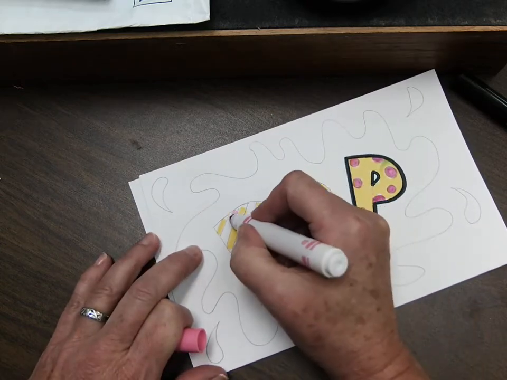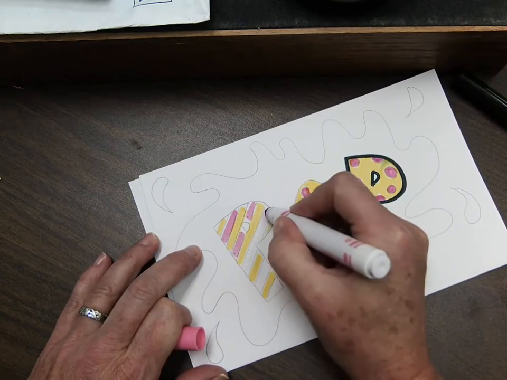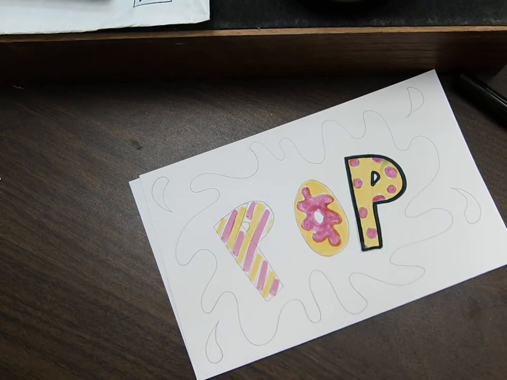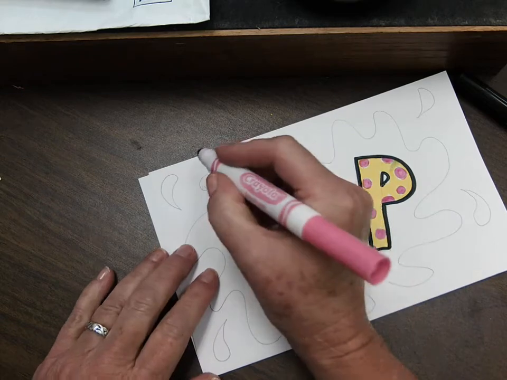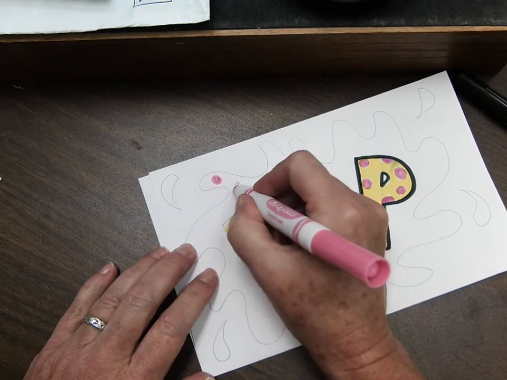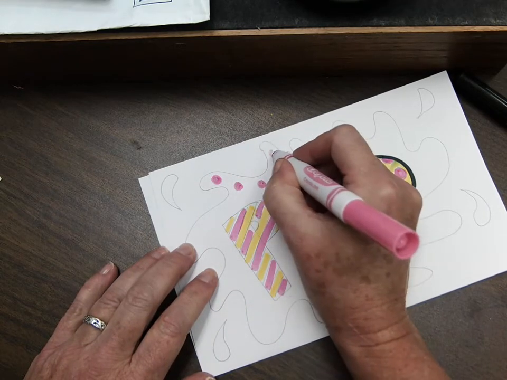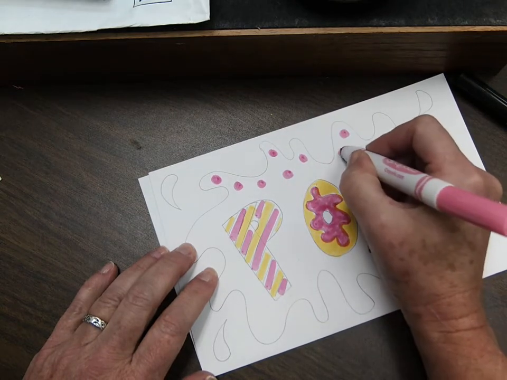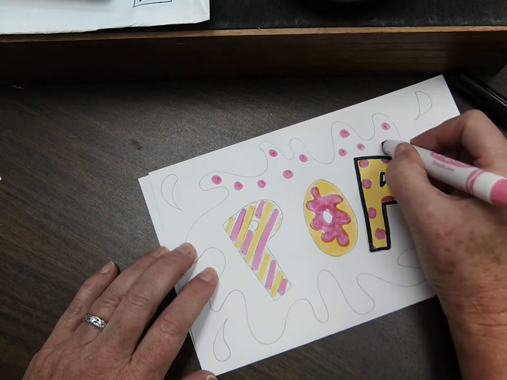All right, and I want to go back in and add my Ben Day dots. Remember we talked about how they were the dots that Benjamin Day created, and that's how they added color to comic books. So I'm going to go in behind my pop, and I'm going to add some dots that are kind of like the Ben Day dots.